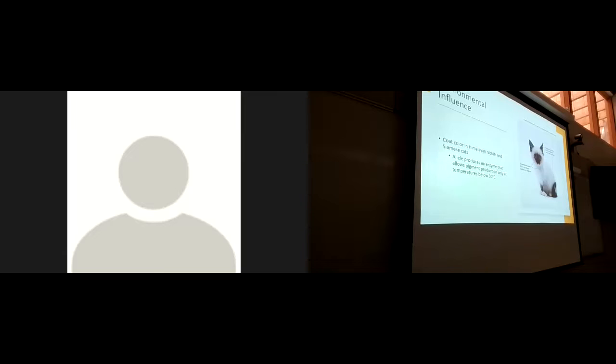The pigment that gives you dark coloration in all sorts of critters, from humans to fungi, animals, and plants, is melanin. In this breed of rabbits and this breed of cats, there is an enzyme that breaks down the thing that produces melanin, and it's active at certain temperatures.